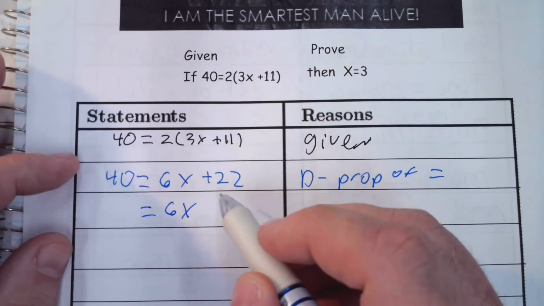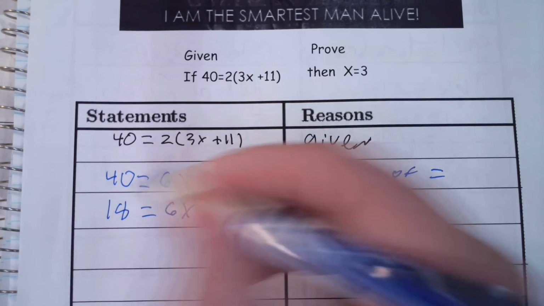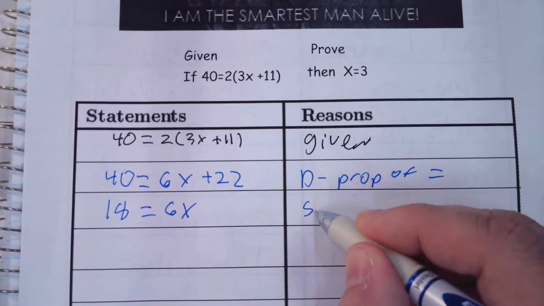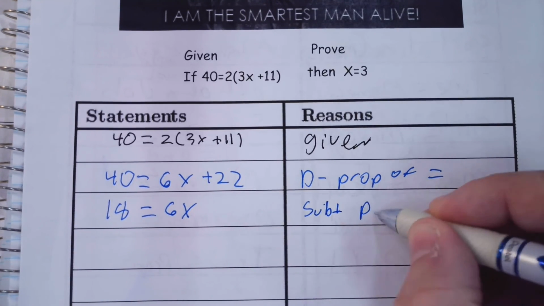And the reason why I don't show it is because you won't at the next level. This is what, 18? What did I do to both sides? Minus 22. Subtraction property.